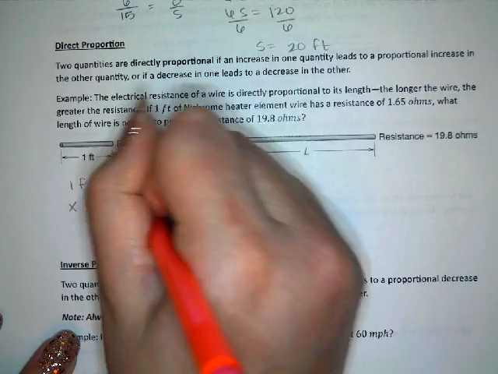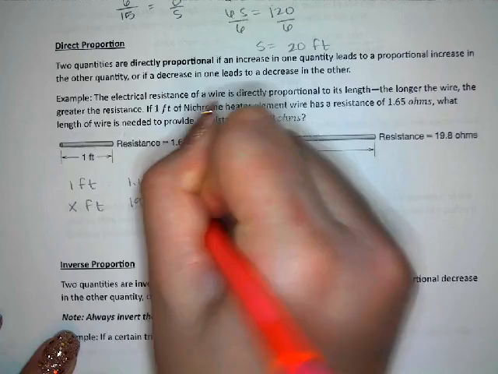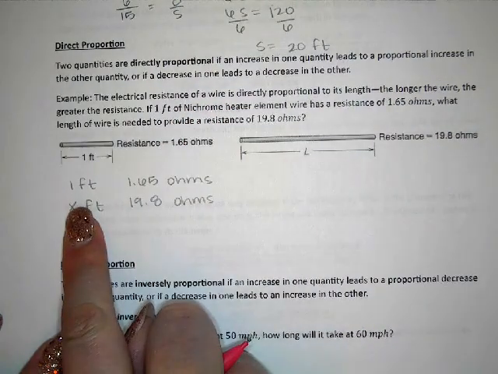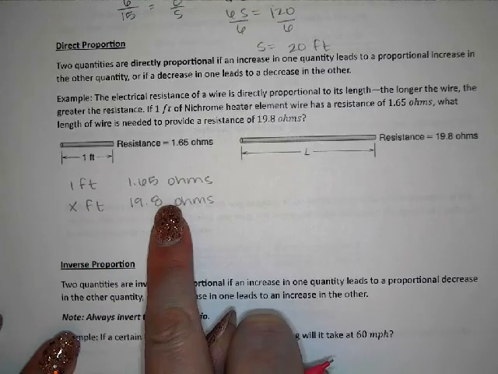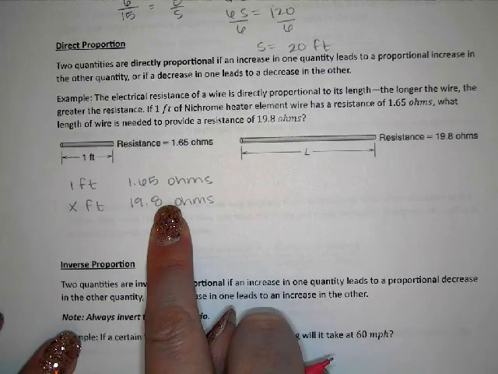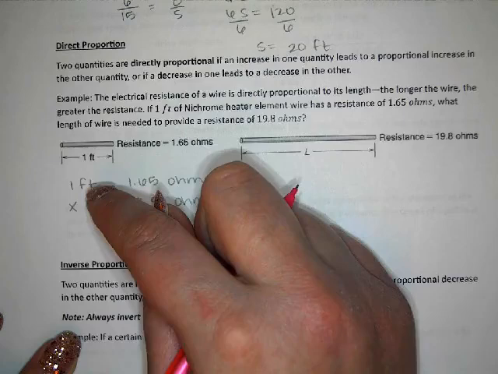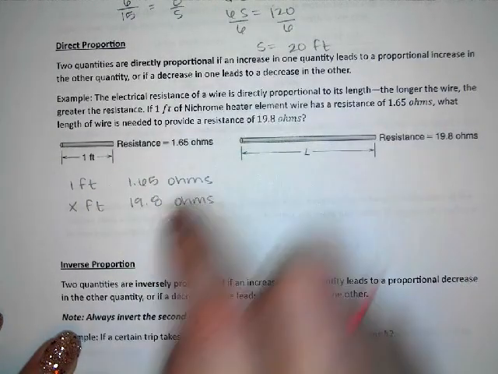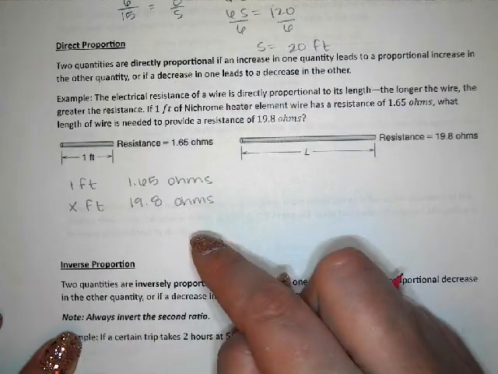So we're going to have our length ratio, and we're going to have our resistance ratio. And what we know is that we have the first scenario, the second scenario, first scenario, second scenario. So I'm keeping all of my information organized as I set this up into a proportion.